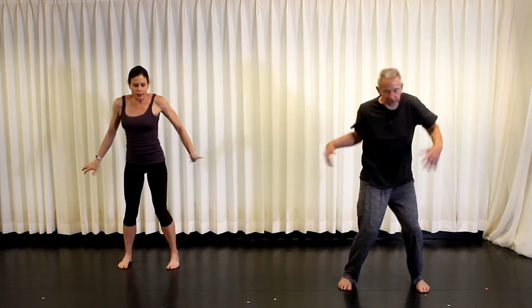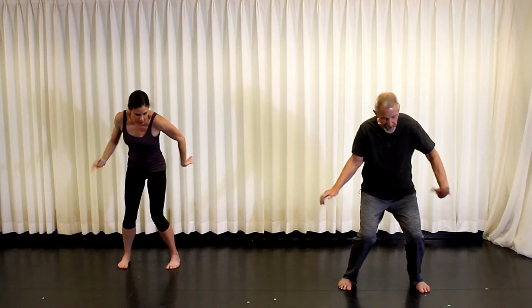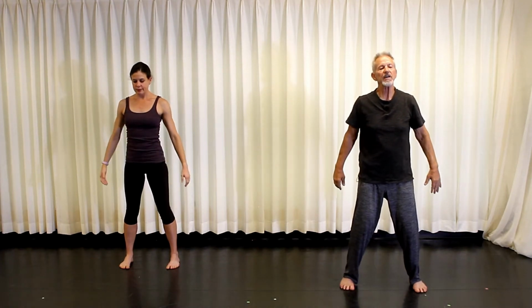Inhale, shaking out the arms. Exhale, shake the whole body. 2 more times, inhale, arms. Exhale, whole body. 1 more, inhale, arms. Exhale, whole body. Connect again. Sealing at the navel. Back to Wu Qi. Now we're cleared and ready for our Qigongs.